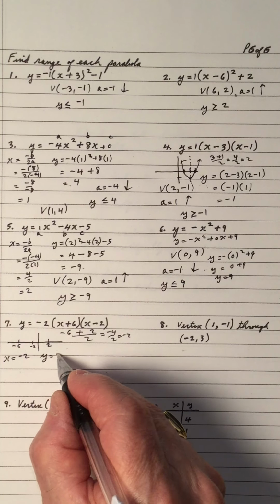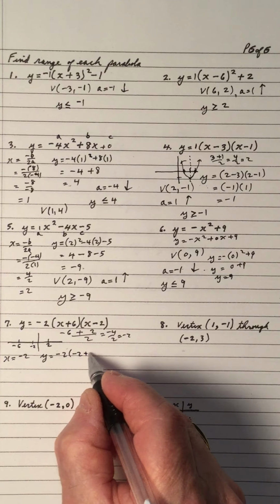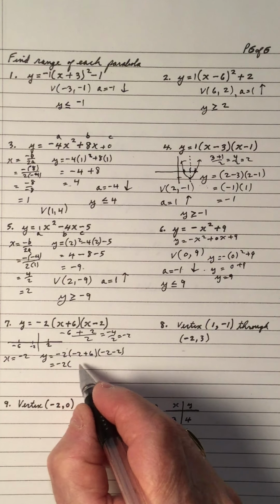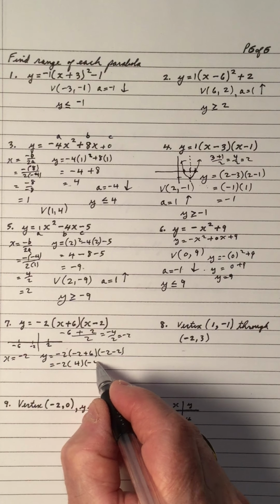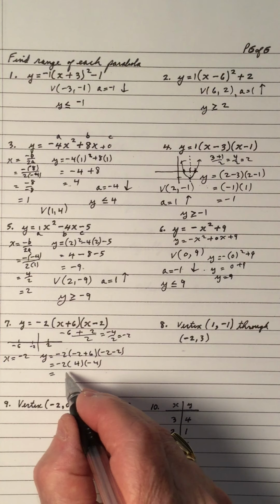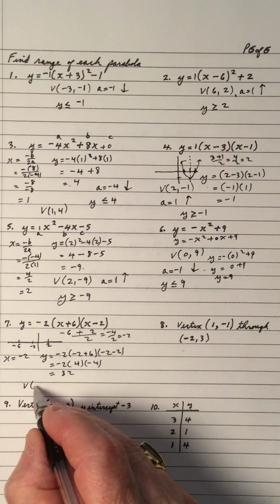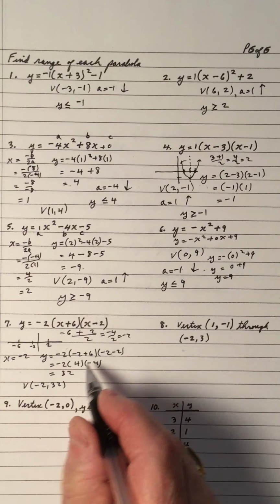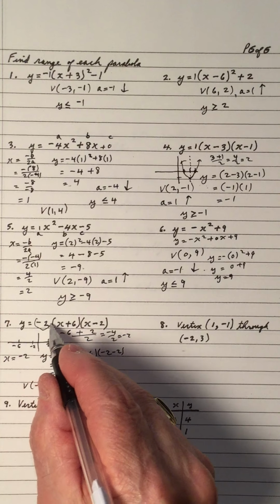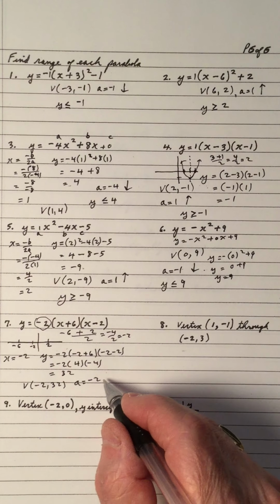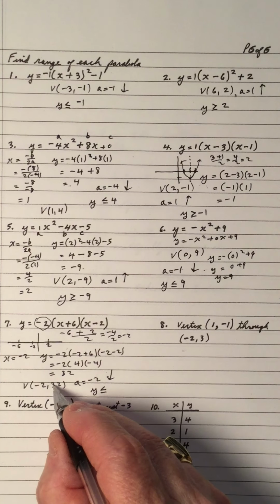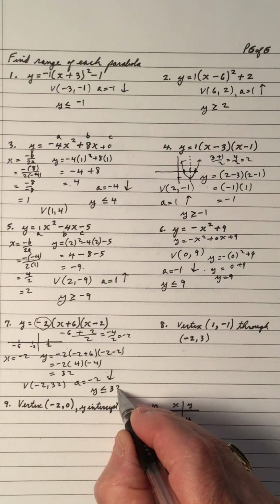So plug that into your equation, -2 for x. So we get 4, -4. That's a 16 times 2 is 32, negative and negative positive. So your vertex is -2, 32. A is -2. There it is, there's A. Negative means it opens down. So your range is y is less than or equal to the y value of your vertex, which is 32.